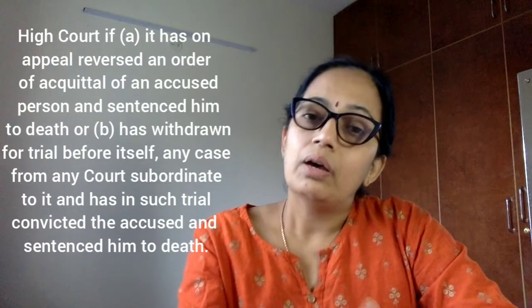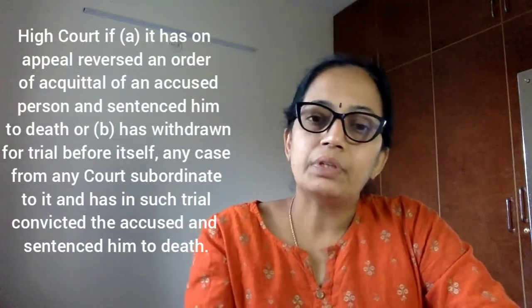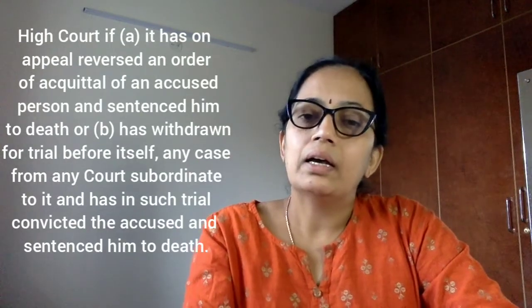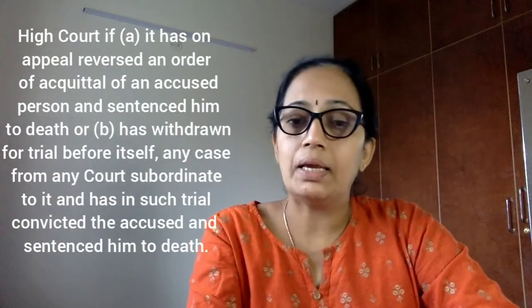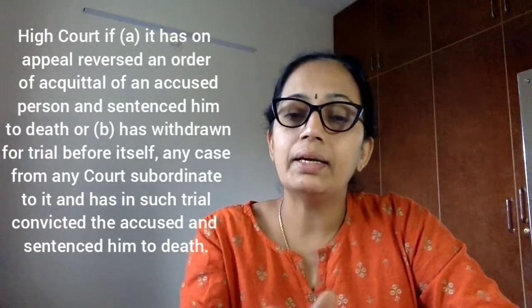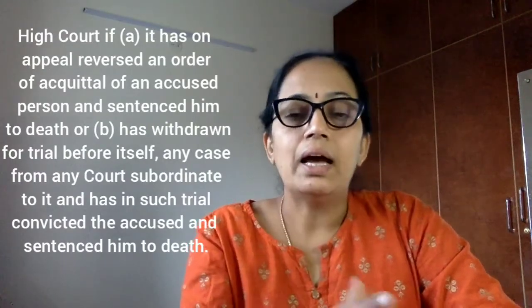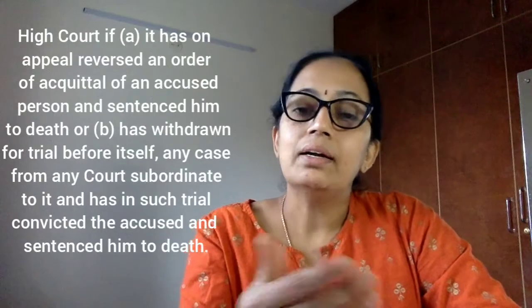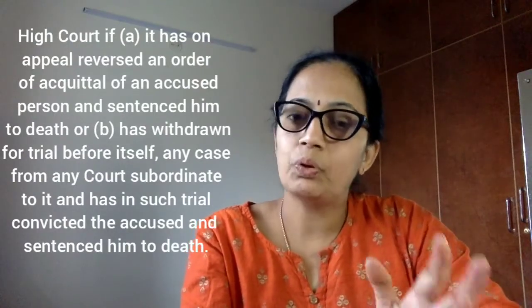Here, the High Court awards the death sentence in two cases. First, on appeal, if the case was decided in the lower court and the accused was acquitted by the lower court, against such order on appeal, the High Court reverts the order of the lower court, convicts the accused and awards the death sentence to him. One.